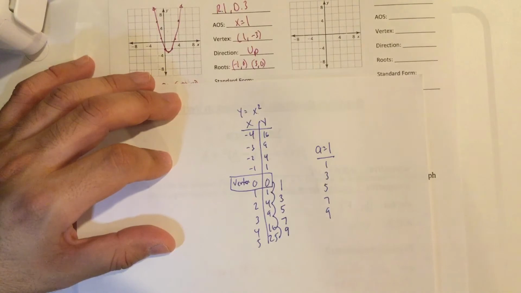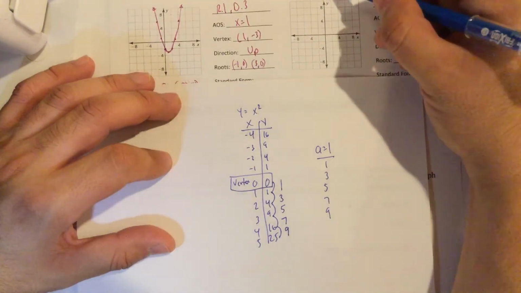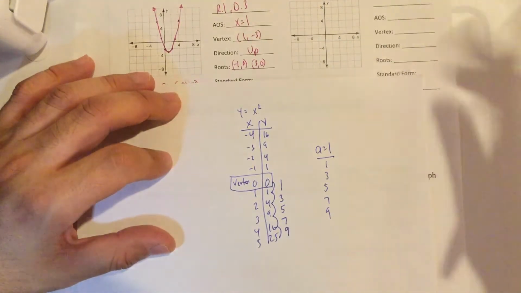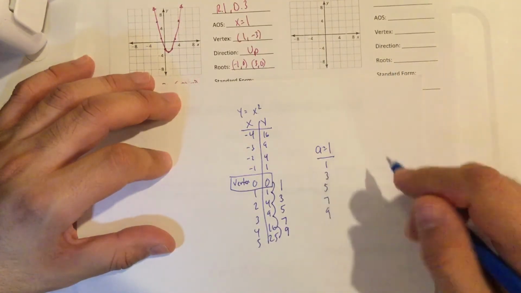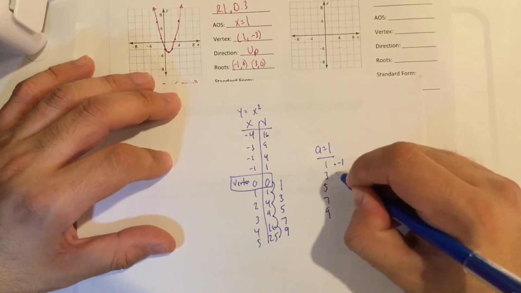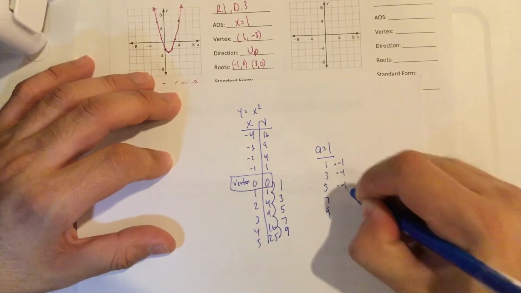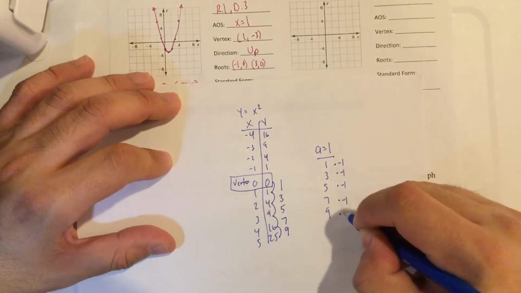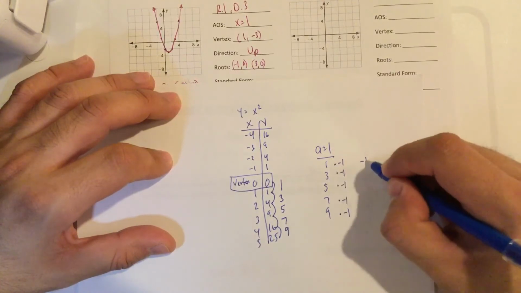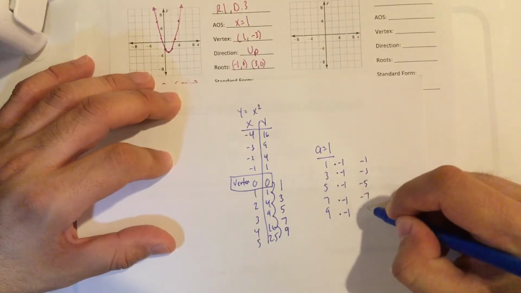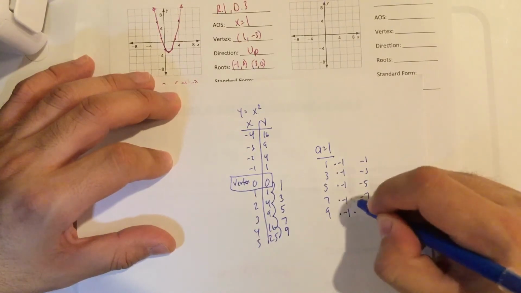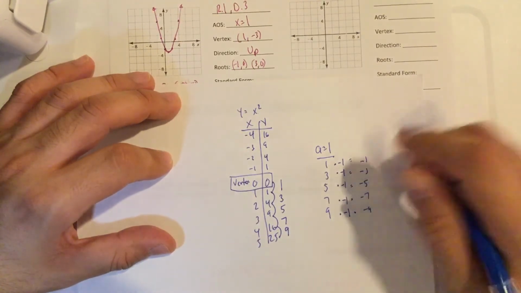Now, if your a value, like in this next one, is going to be a negative, right? So we can see that negative reflects it across the x-axis. So all you would have to do is multiply all of these numbers by -1. So when you apply this, you would get -1, -3, -5, -7, and -9. Now I'm going to show you how to apply this right now and how this actually works.